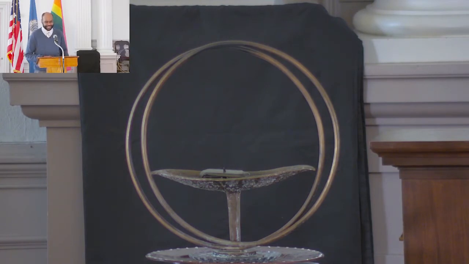We light the chalice now to mark our time together in the spirit of welcome that we invite to attend our time of learning together.